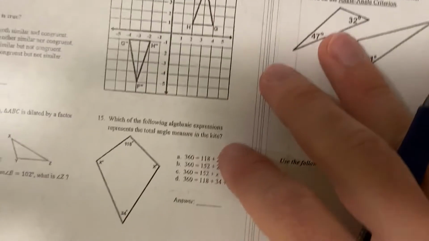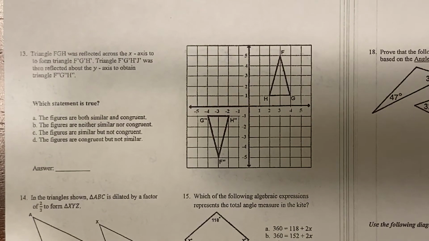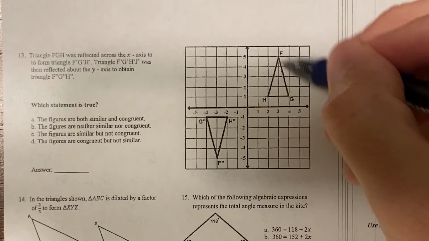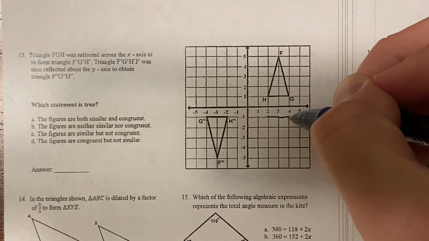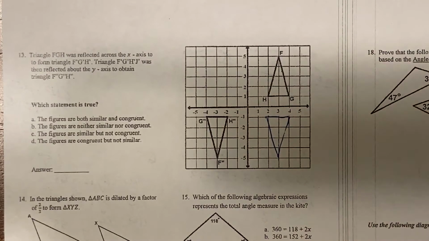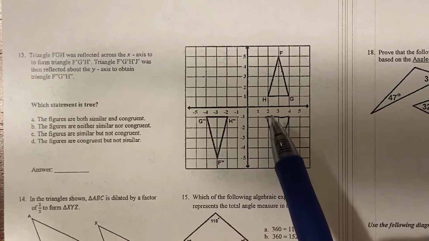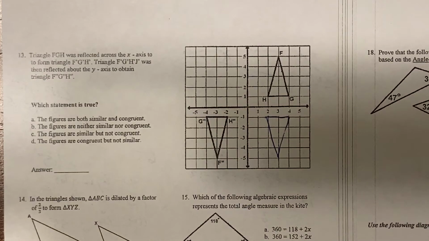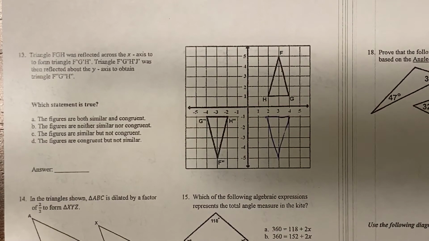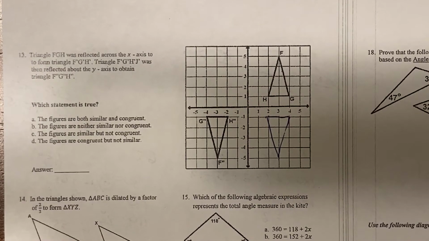Okay, let's look at this one. Triangle FGH was reflected across the x-axis. So we're looking at FGH right here. Was reflected across the x-axis. Now it would be like down here, okay? And then this was reflected over the y-axis to make this thing. Which statement is true? The figures are both similar and congruent. They're neither similar nor congruent. Similar but not congruent. Congruent but not similar.